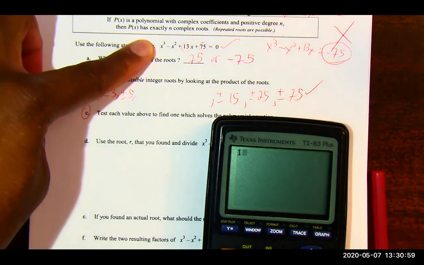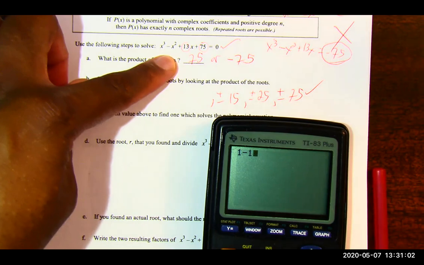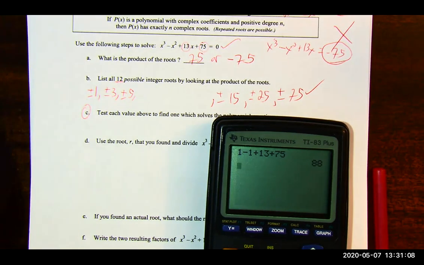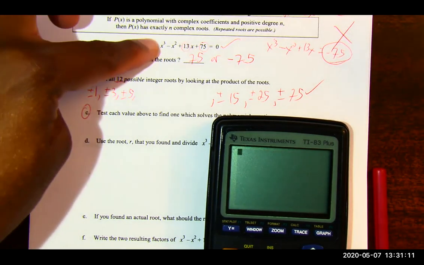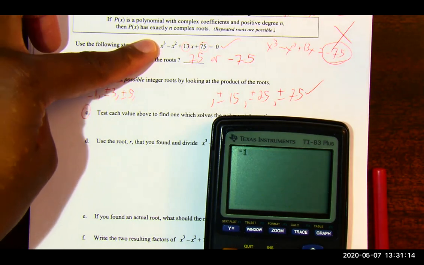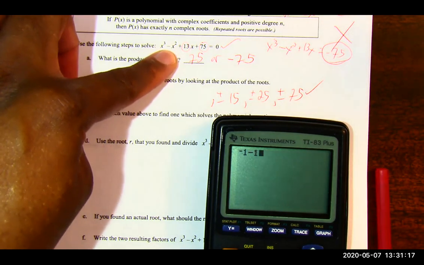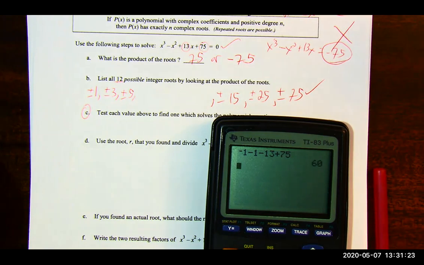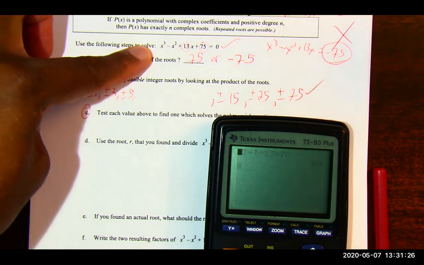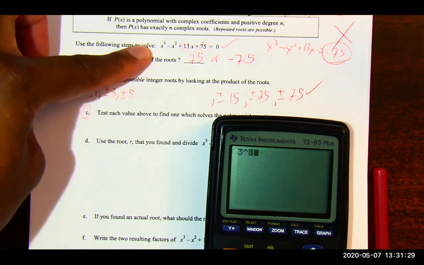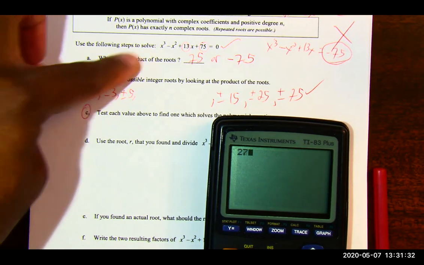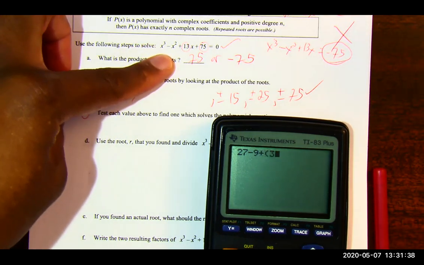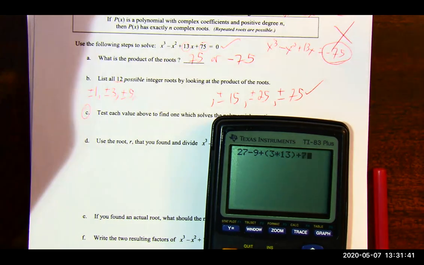I get 1 minus 1 plus 13 plus 75. I get 88. I should be getting 0, so we know 1 is not the case. Let's test -1. -1 cubed is -1 minus +1 minus 13 plus 75. Nope. Let's test +3. 3 cubed is 27. I need to have more faith in myself. 27 minus 9 plus 3 times 13 plus 75.